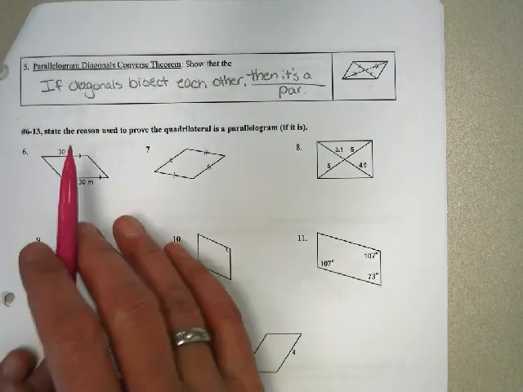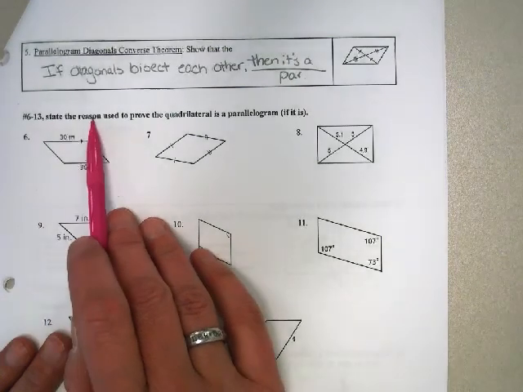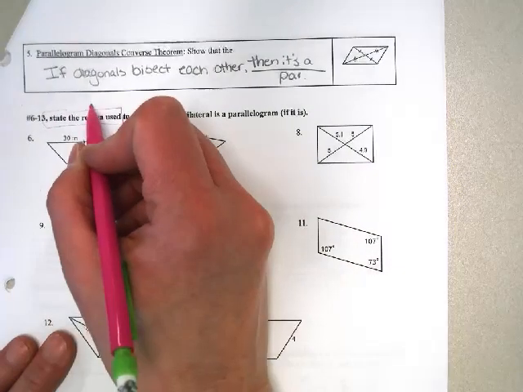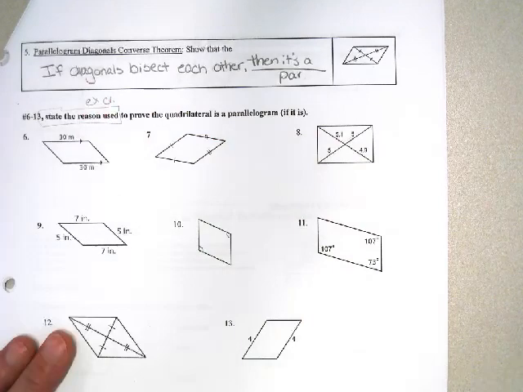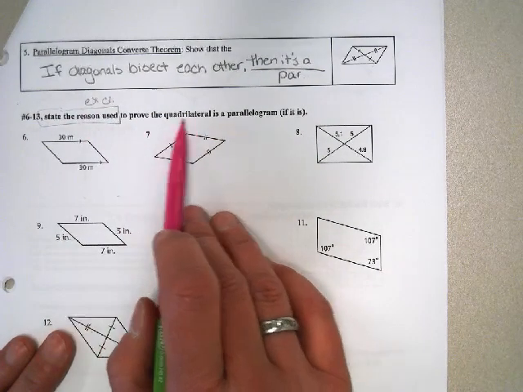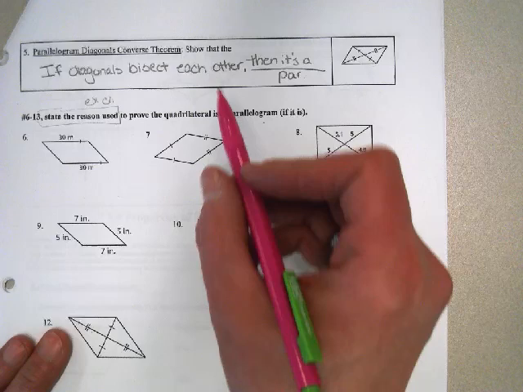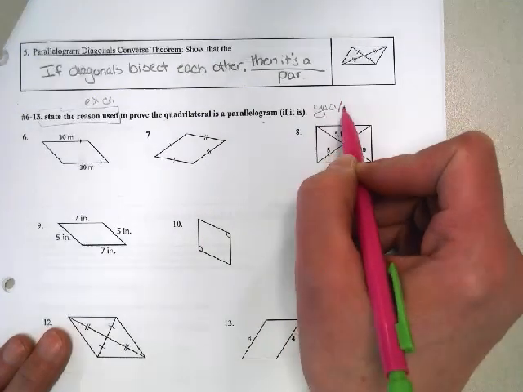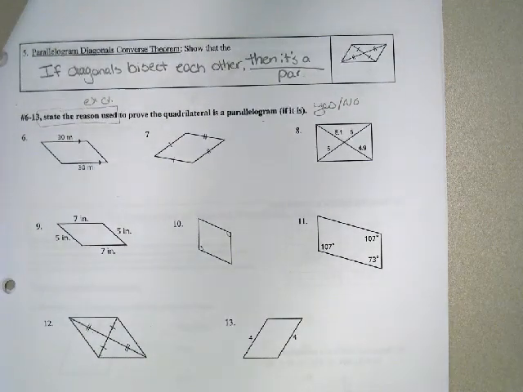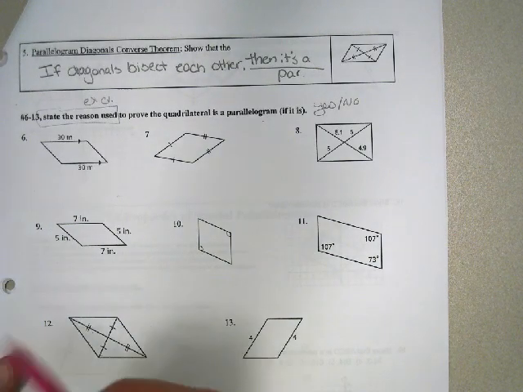So in the next section, they're going to ask you to state a reason, but again, this part right here, this justification, is extra credit on the quiz and test, okay? So state a reason used to prove whether it's a parallelogram. So really, you just have to say, is it yes or no a parallelogram? Like, do you have enough justification? And then if you can state your theorem or whatever, then you can get the extra credit point.